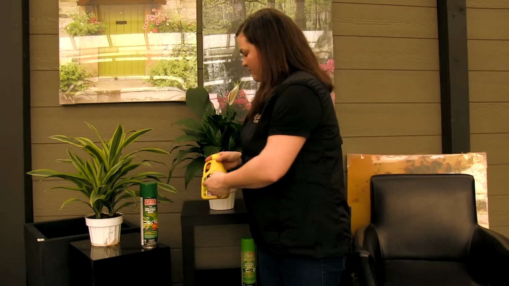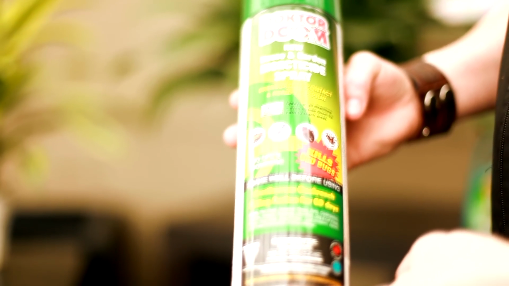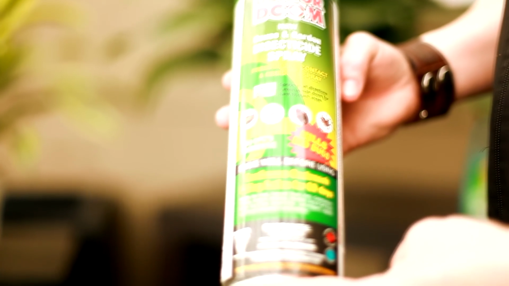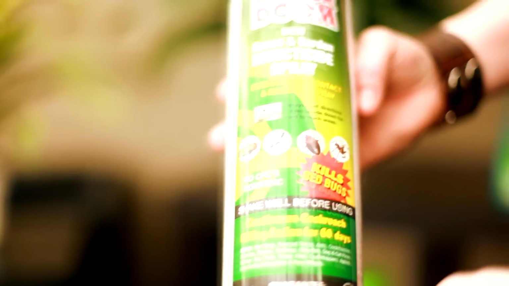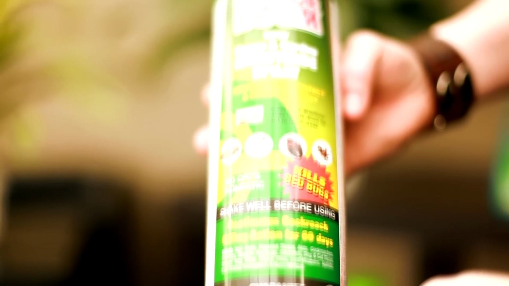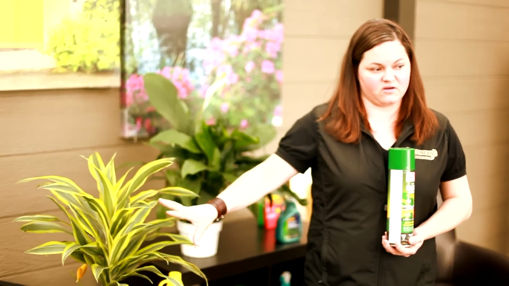Another very effective product is Dr. Doom House and Garden Insecticide Spray. The reason we really like this one for use on spider mites and other difficult to control indoor pests is that it does have a carrier, and what that means is that this product will actually be sprayed onto the foliage of a plant and hang around for up to 60 days on your plants.